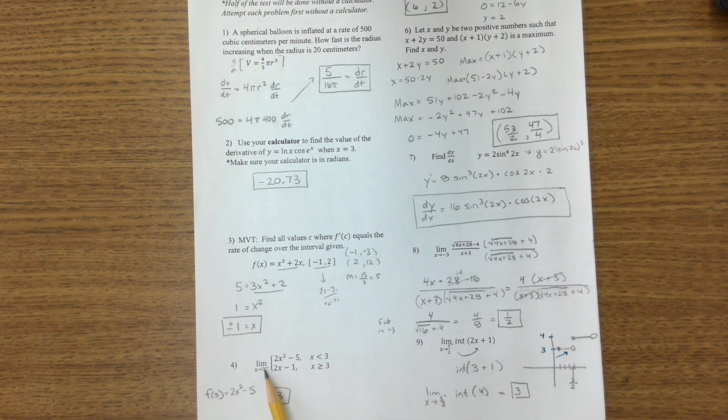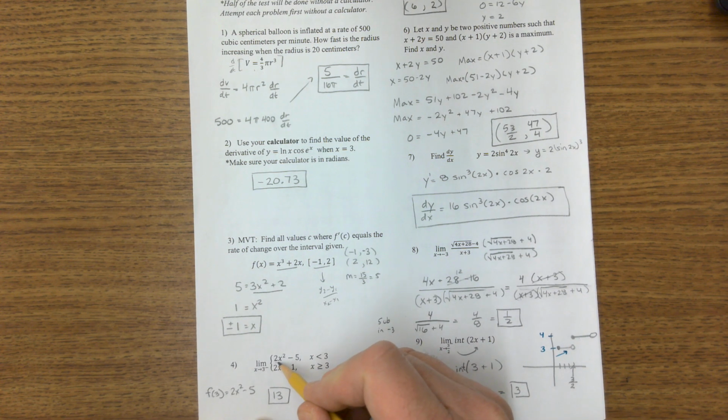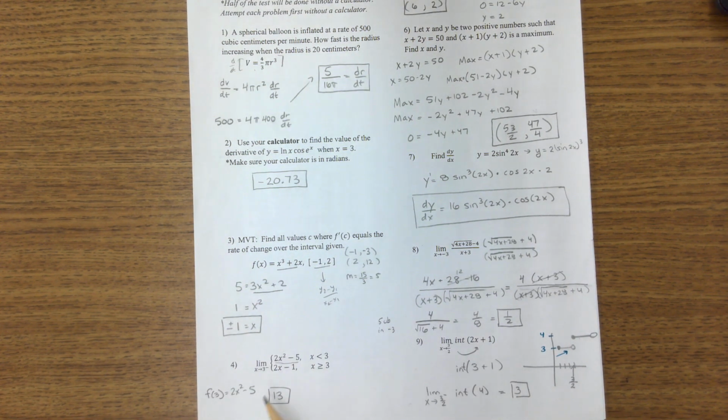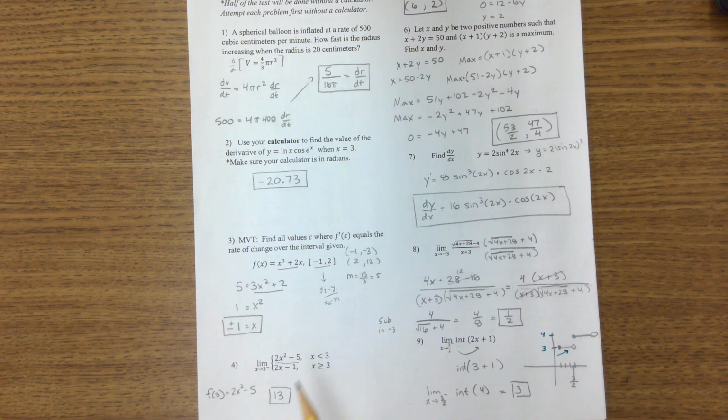The limit as x approaches 3 from the negative side, so numbers that are smaller than 3. So I'm just using that equation. I don't have to check both of them, because I'm just doing numbers that are less than 3, and that falls to that one.